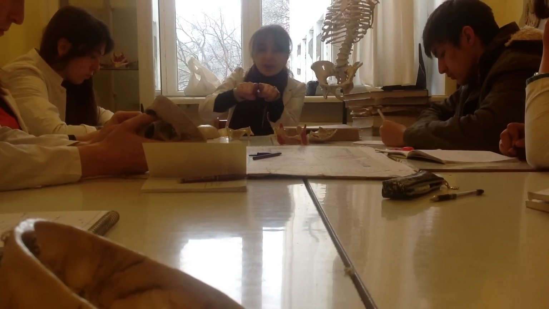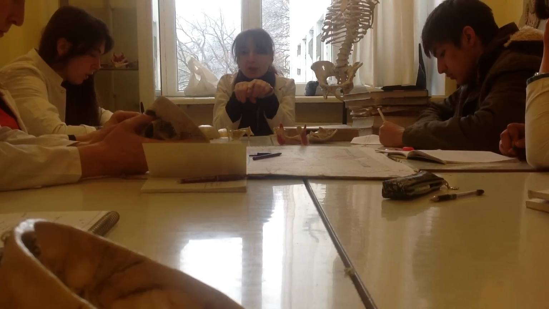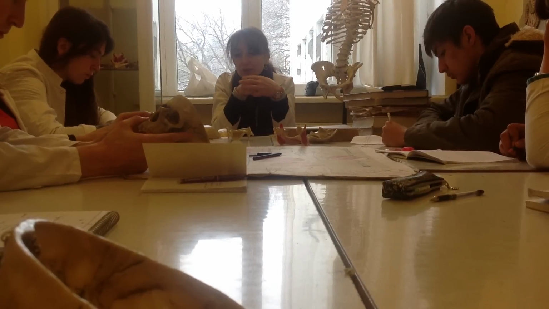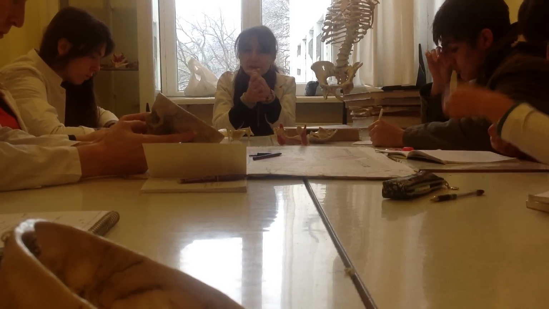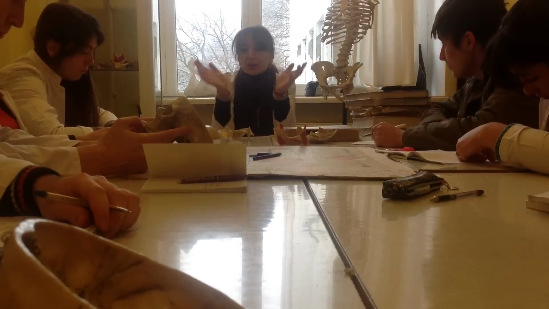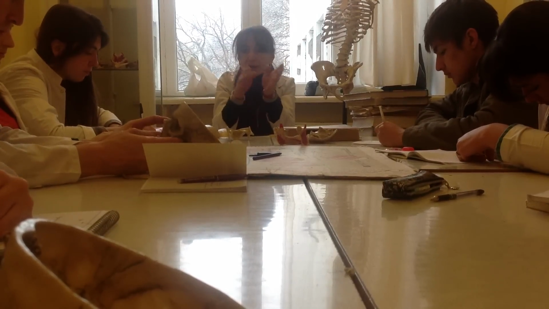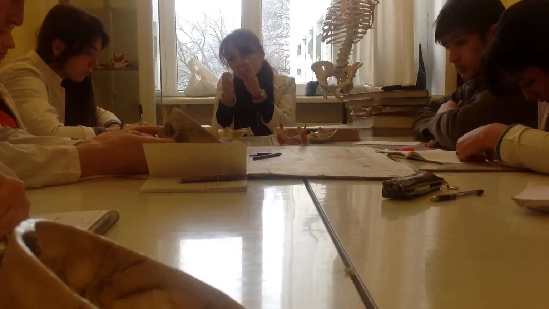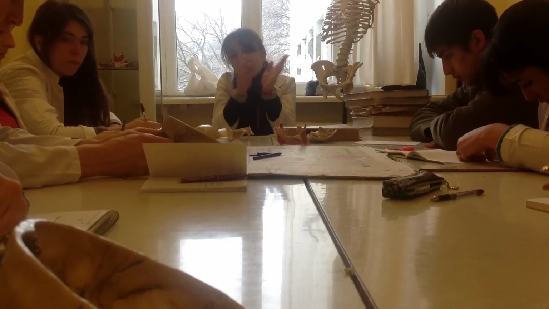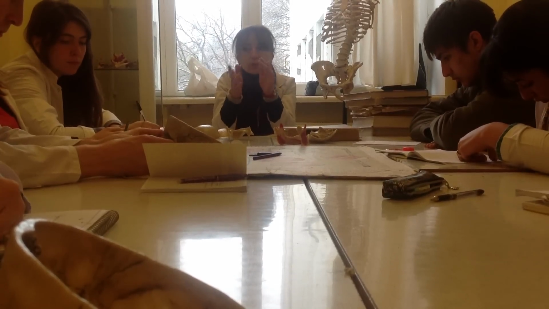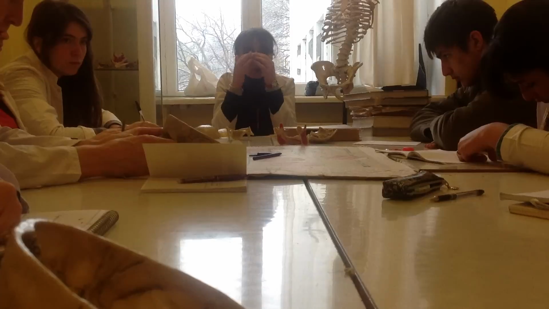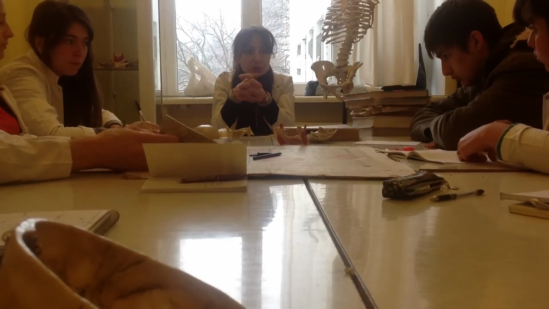By plain sutures the bones of the facial skull connect together, all bones of the facial skull. Nasal bones together, nasal with the frontal process of the maxilla, with the lacrimal bone, zygomatic bone with maxilla. All of them are connected by plain suture.